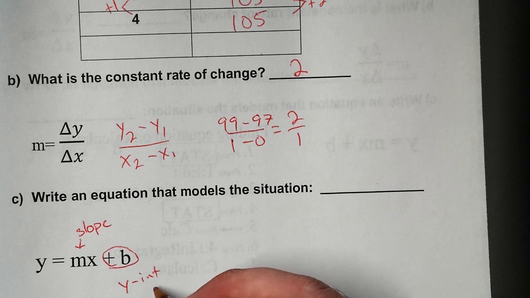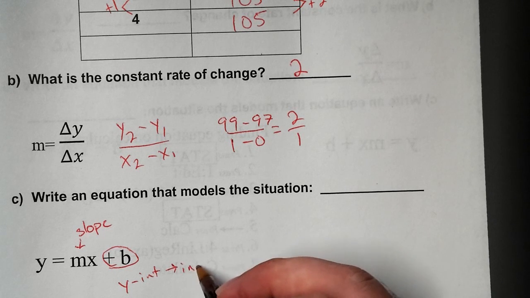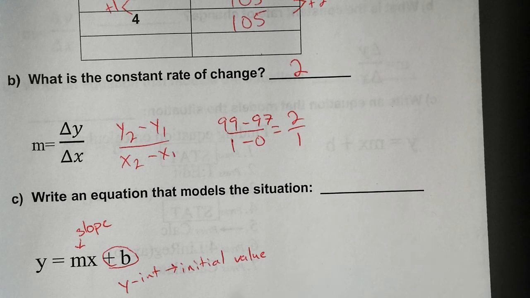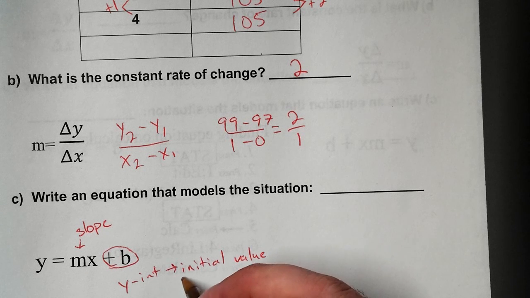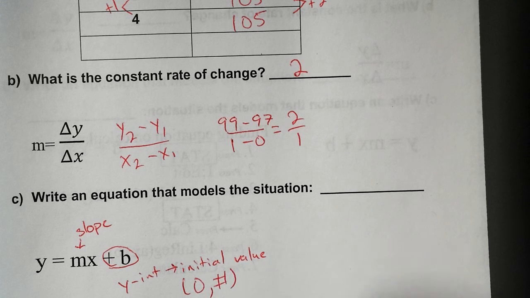It will also be the initial value. It is whatever your y value is when your x value is 0. So every y-intercept will start out 0, comma, and then whatever that number is.